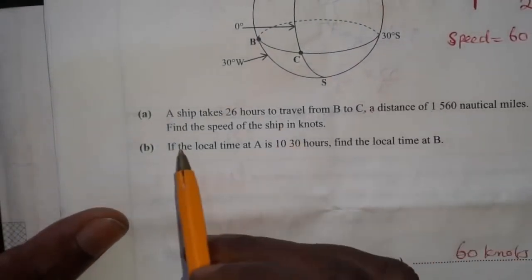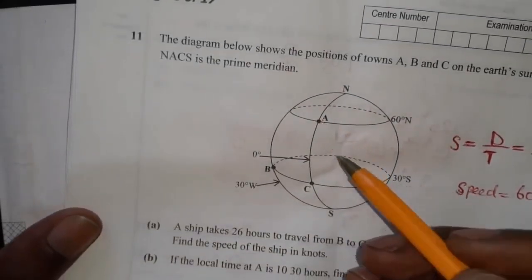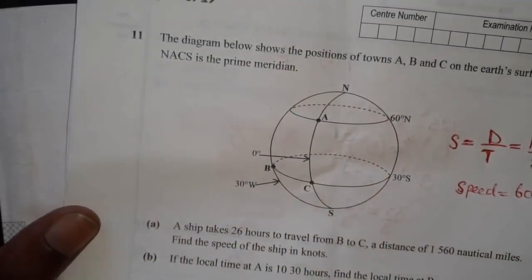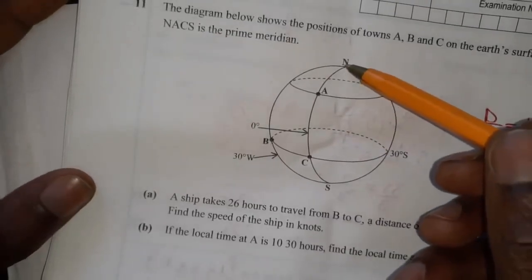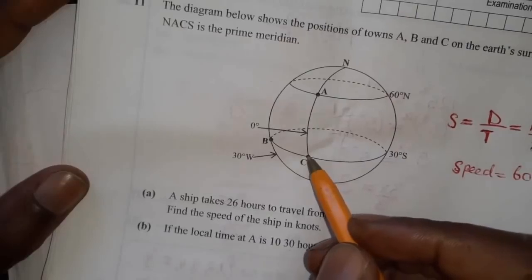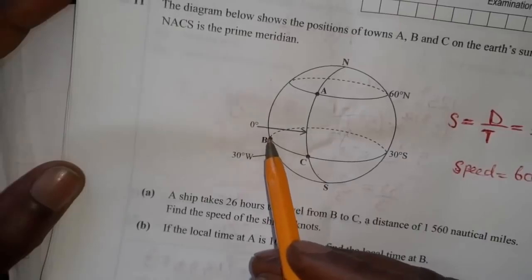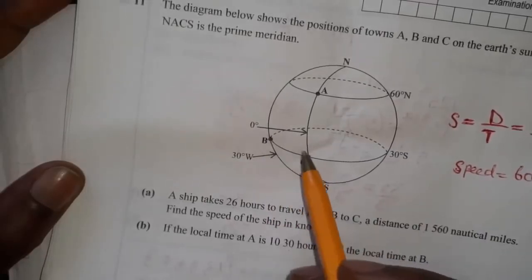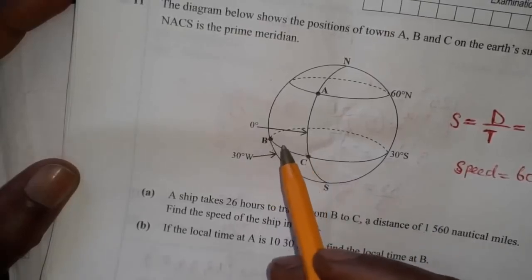And then we're told that if the local time at A is 10:30, find the local time at B. So the places that are on the same longitude here, they have the same time. So even at this point, the time is 10:30. So from 0 degrees to 30 degrees west, these two places have a difference of 30 degrees.